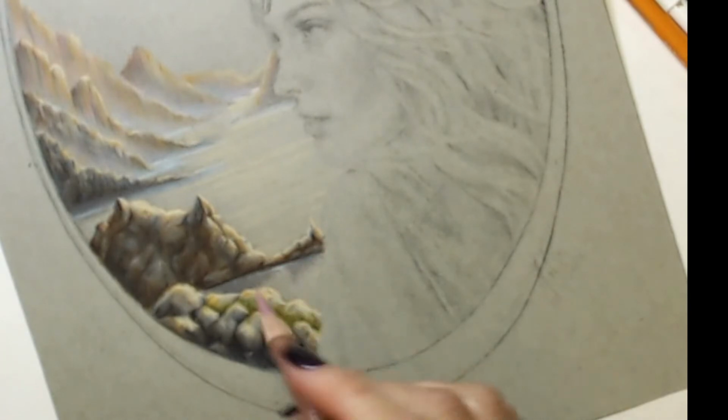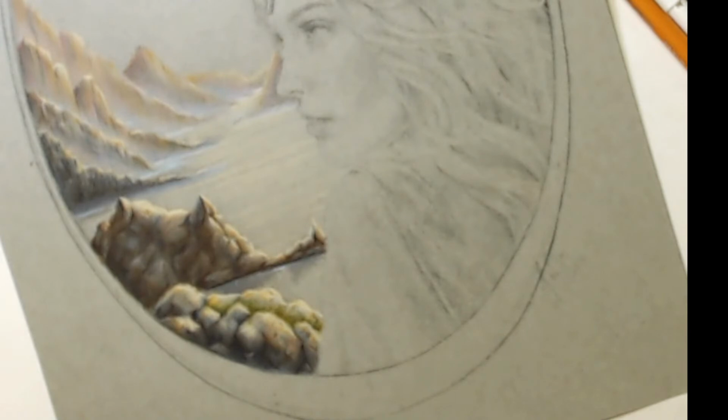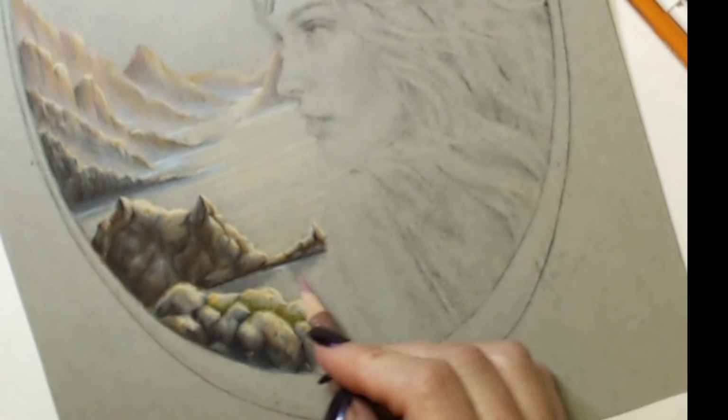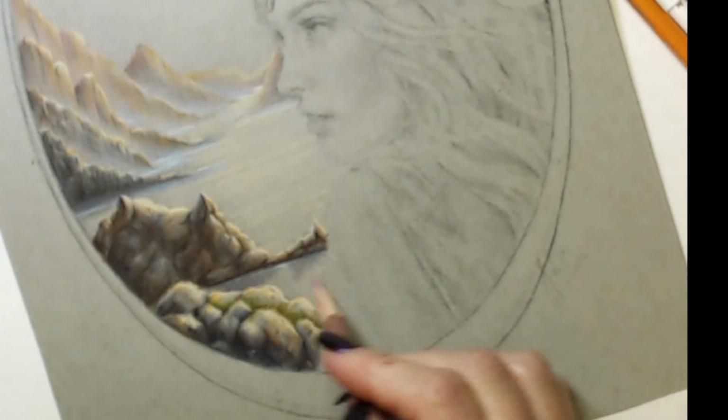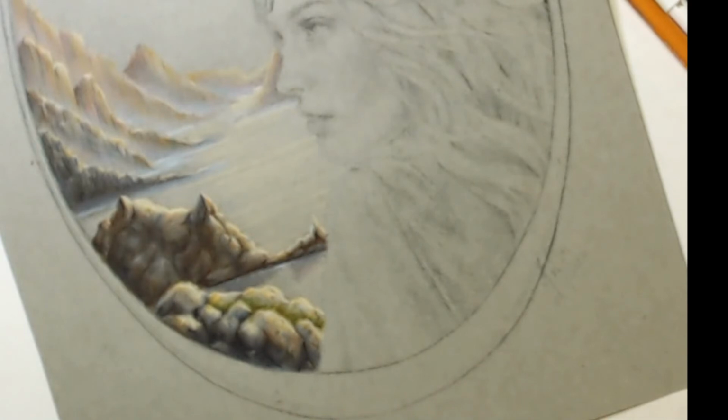Now, the reason why I add a little bit of clay rose is because the eggshell has got yellow undertones. With the clay rose, you will pick up that little bit of purpley tinge to it. Oopsie. Next is 50% French Grey.